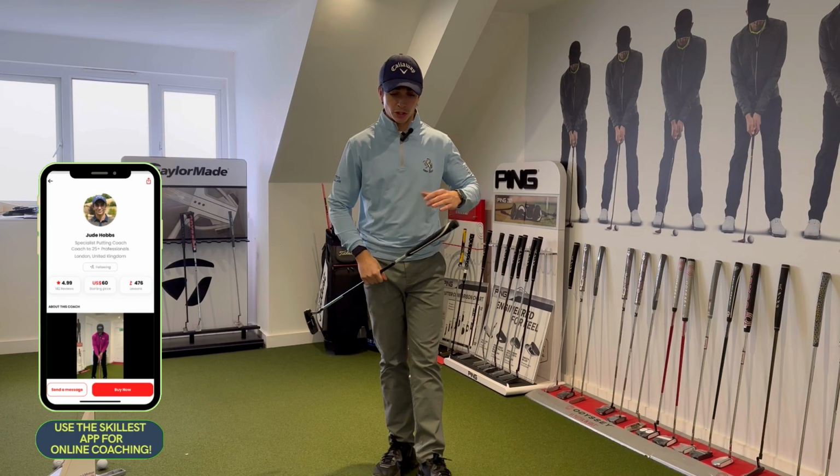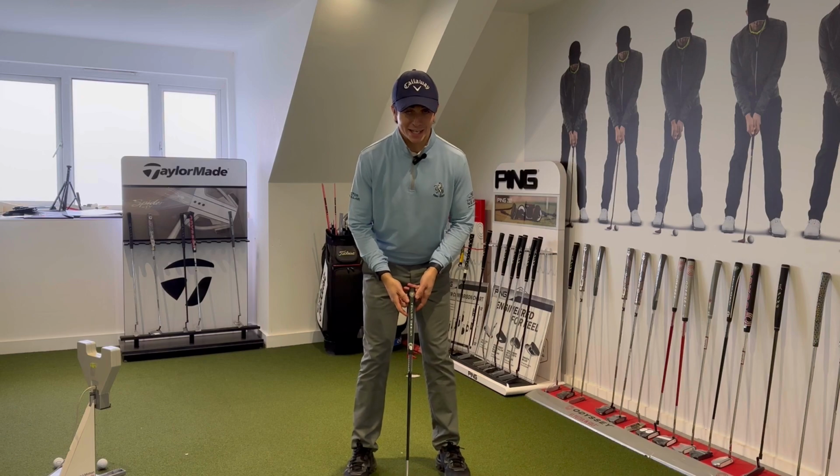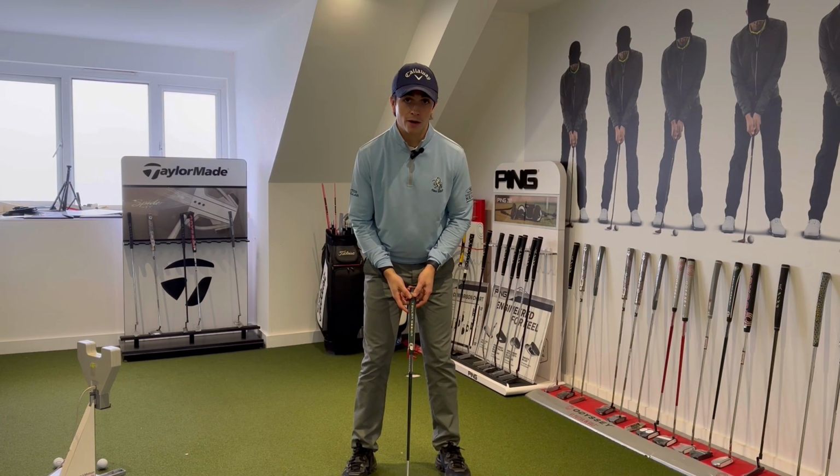So when we're talking about shaft lean, it's really important to try and ensure that we don't have really any shaft lean either way, because that's going to manipulate the loft quite a lot.